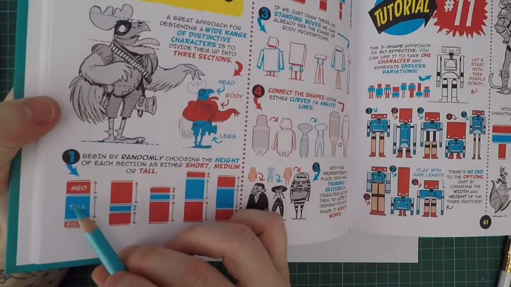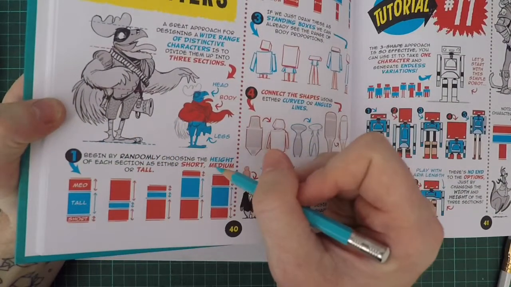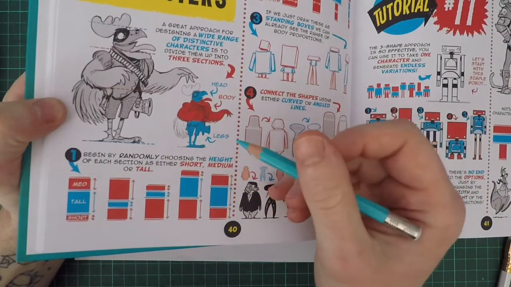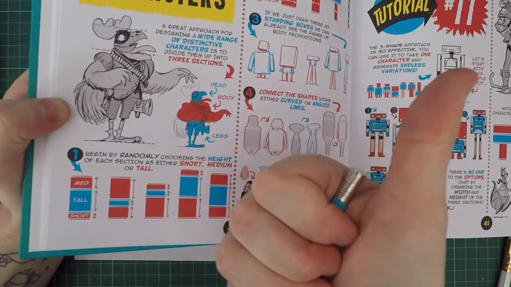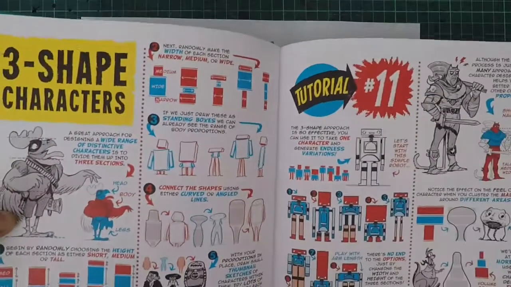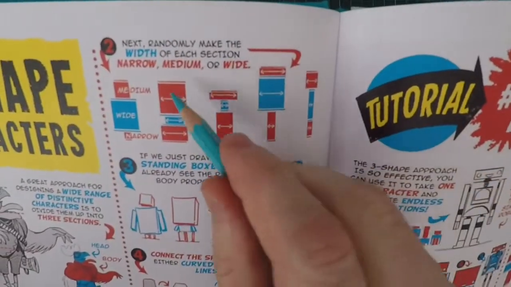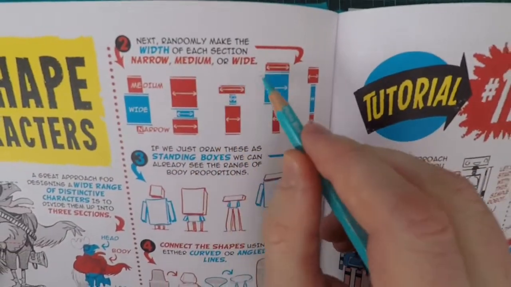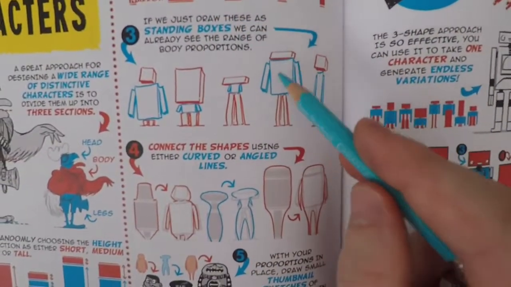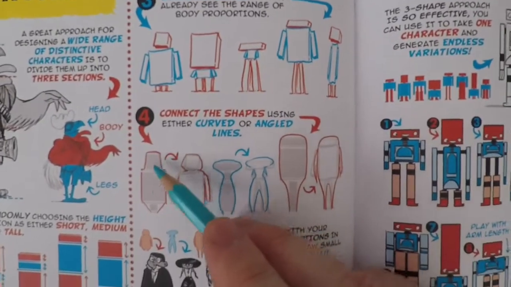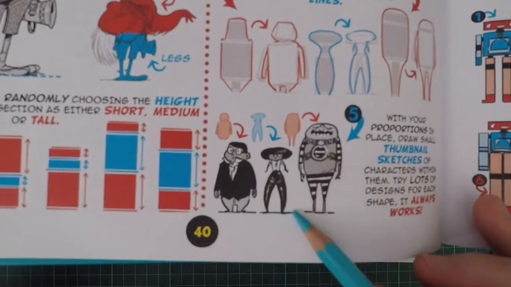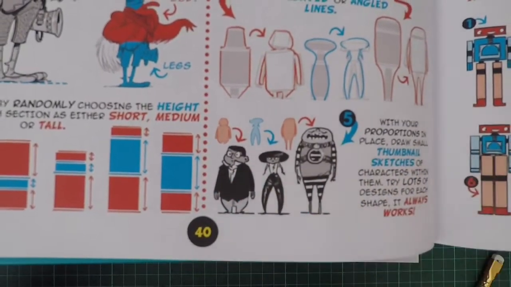Now, step number 1, we have to choose 3 shapes, 3 rectangles or squares, and you have the choice of them either being short, medium, or tall. After that, you're going to decide if they're going to be narrow, medium, or wide, and you're going to stack them on top of each other. After you've stacked them, you're going to connect those shapes using some curved or angled lines, and then you can create your characters from there.